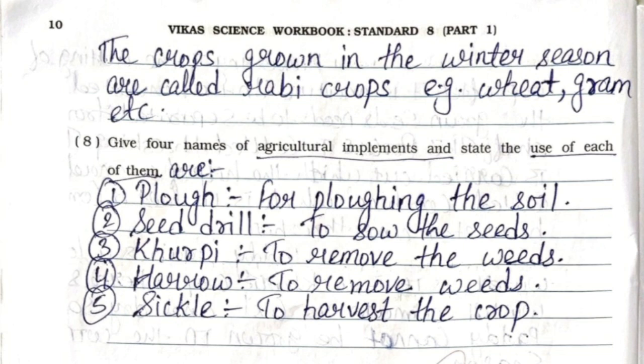Agricultural implements and use of each of them are: first one is plow for plowing the soil. Second one is seed drill to sow the seeds. Third one is khurpi to remove the weeds. Fourth one is harrow, again to remove the weeds. And fifth one is sickle to harvest the crop.